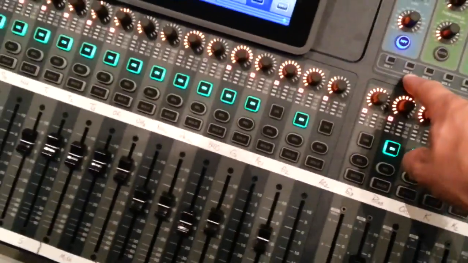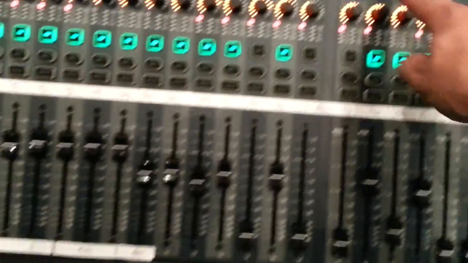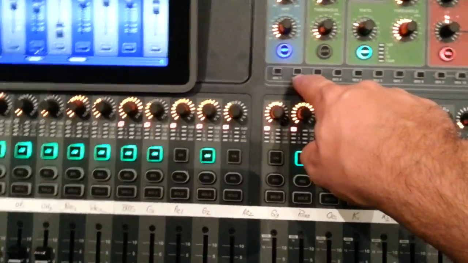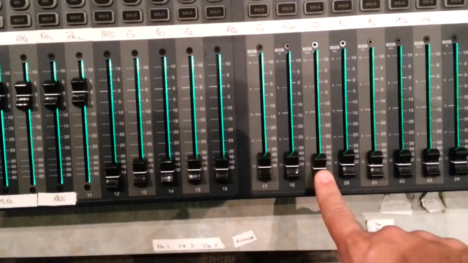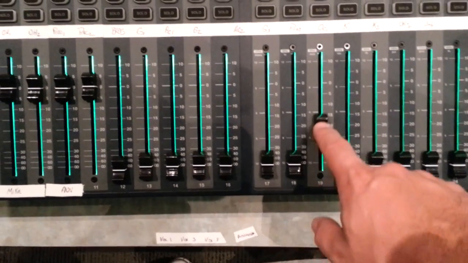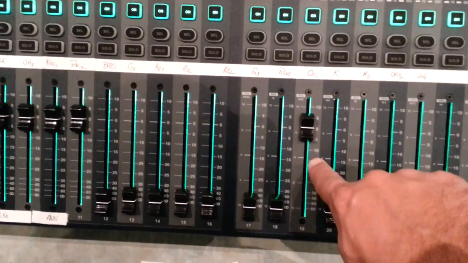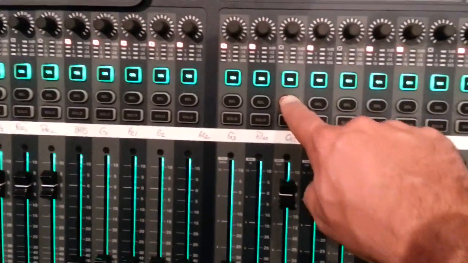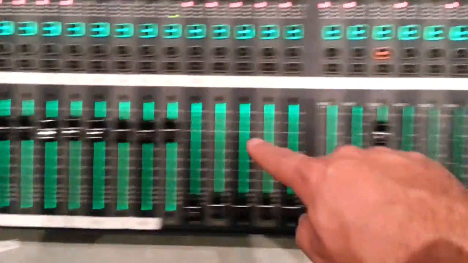Now we'll walk you through the process of putting something in that mix group. I'll push number 2 right here. Let's say I want to add fader 13, or I guess this is fader 19. I'll slide it up to unity, right at 0. And now whatever's on this fader, which happens to be organ, is now a part of the drum submix.